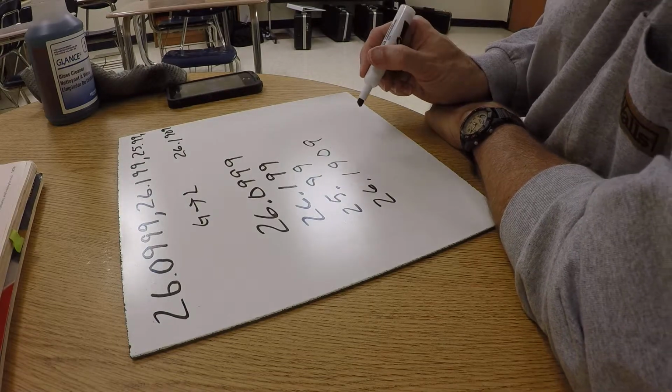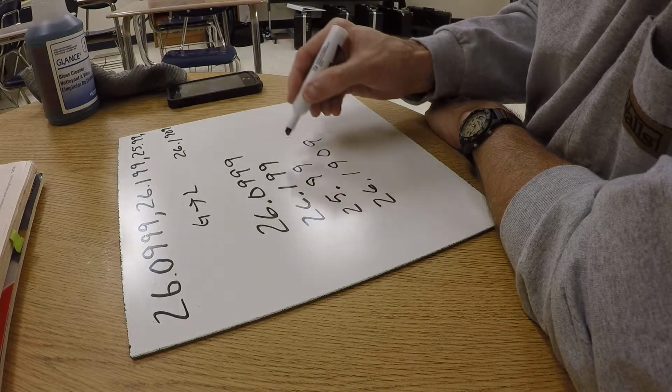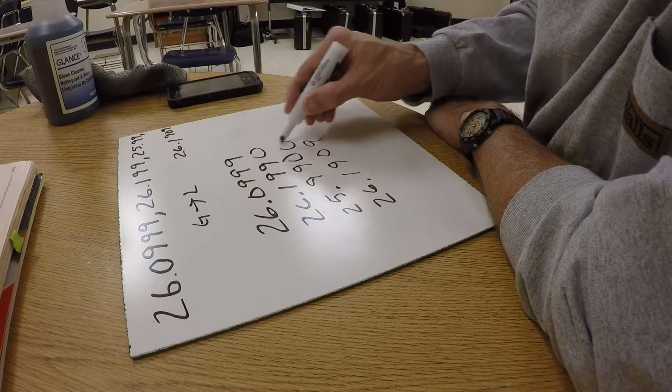Okay? So we kept all of our numbers lined up the best we can. Wherever there's a gap, just put a 0 in there just so that it all looks good.